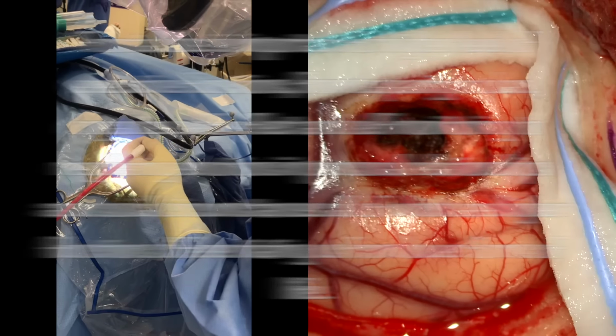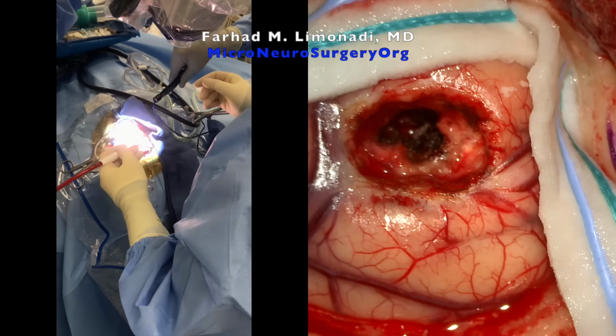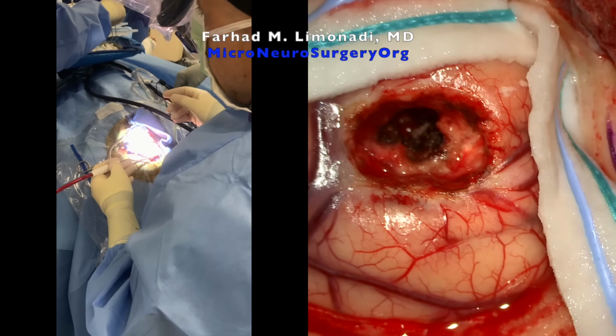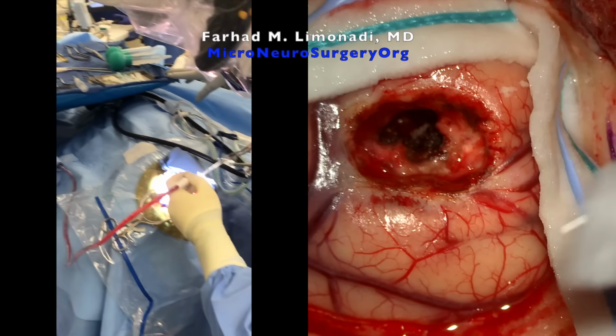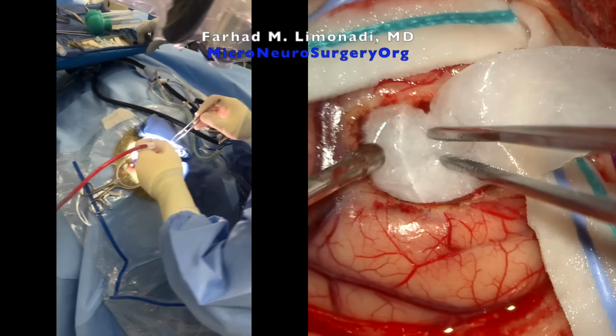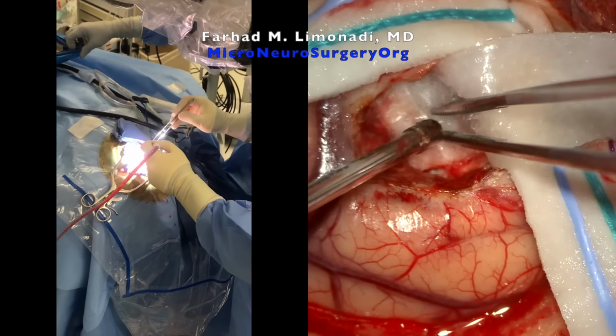Can I see the cottonoid patty, please? I'm going to see if I can sneak between the border of the tumor and the brain without any pressure on the brain. Let's take it.